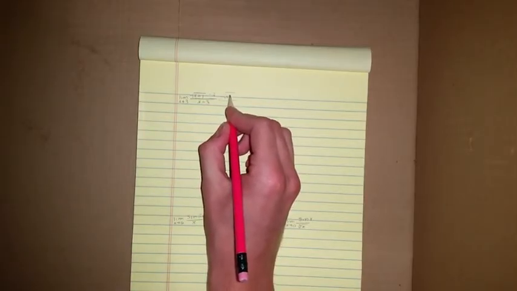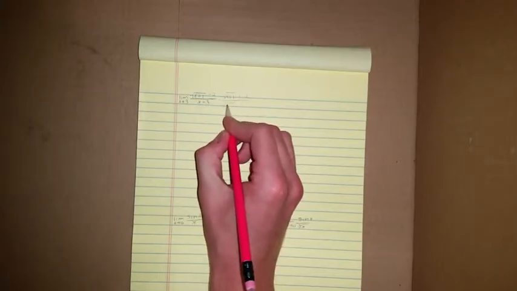Now, when you run into a problem like this, whenever you see a radical, what you want to do is rationalize. And how you do that, all you have to do is multiply by the conjugate. So if we want to get rid of this radical right here, we're going to multiply by its conjugate, which is root x plus 1 plus 2 over root x plus 1 plus 2.